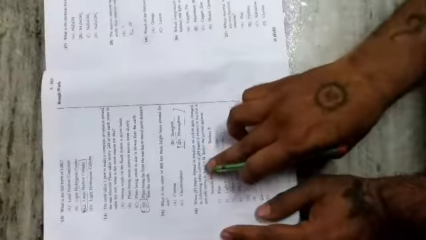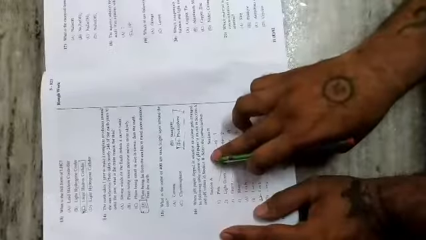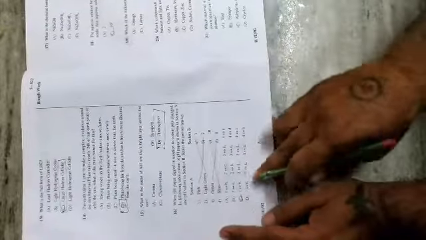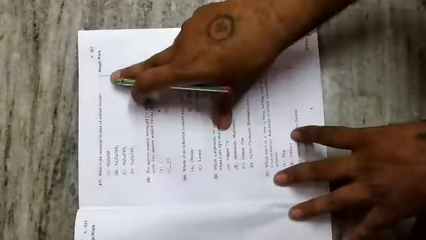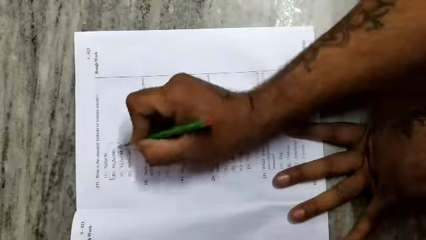16th question. When pH paper is dipped in solution, its color gets changed. In the following table, color of pH paper is shown in section A and pH values in section B. Select the correct answer. So pink is 2, light green is 7, green is 8 and blue is 10. So the answer will be C. 17th question. What is the chemical formula of sodium zincate? Obviously Na2ZnOH4. Answer is B.